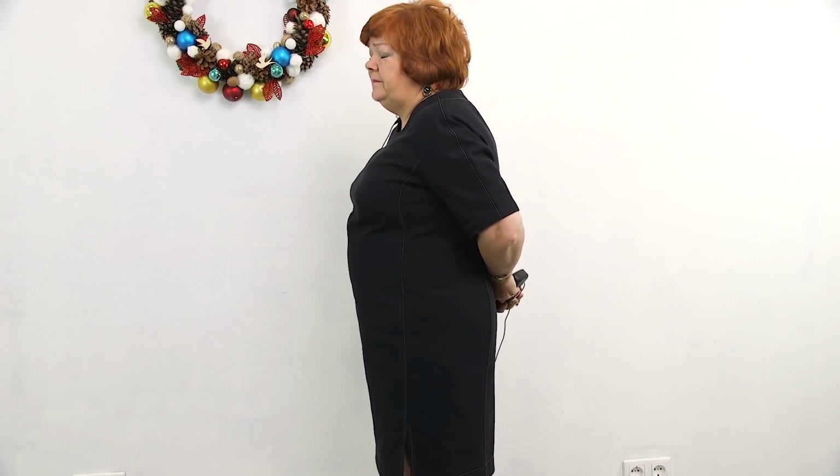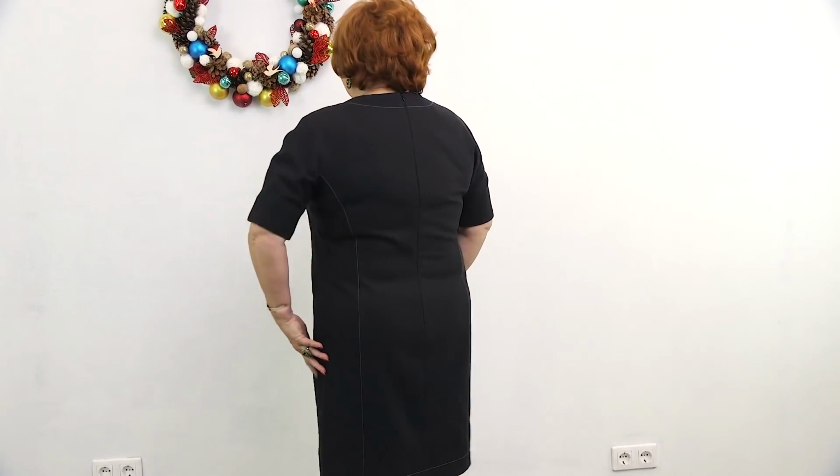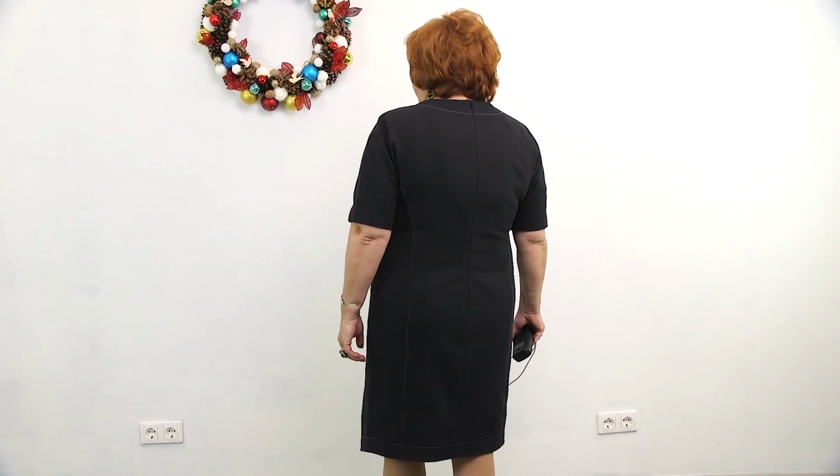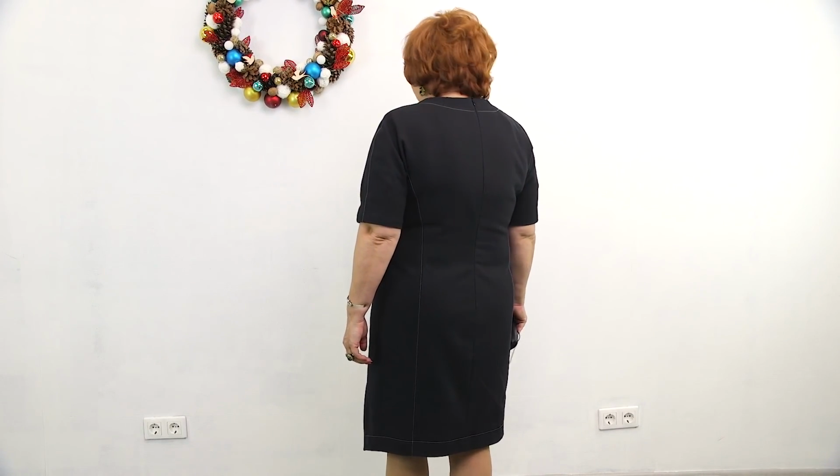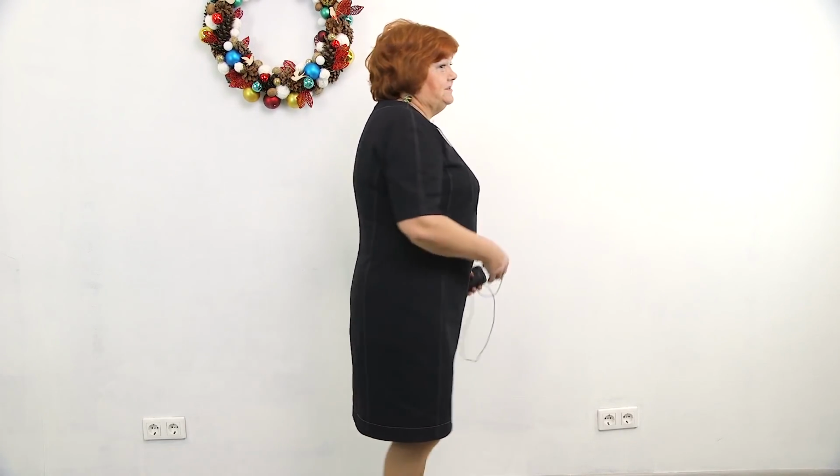Every time I put this dress on, people tell me that I've probably lost some weight. The thing is that no matter how much weight I lose, my waist doesn't change. It's 102 centimeters. There's nothing I can do about it. It's okay.